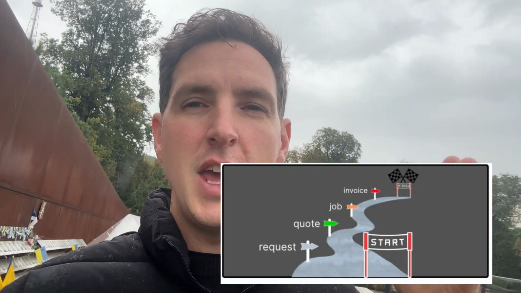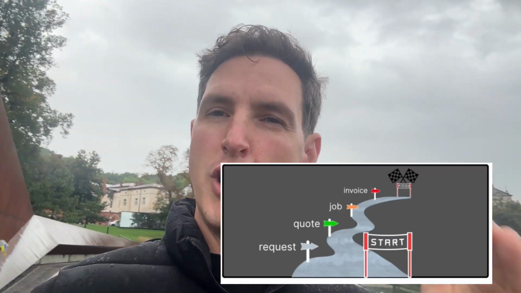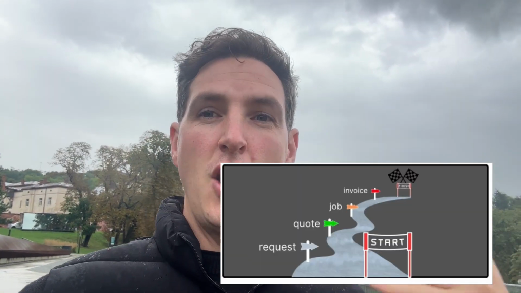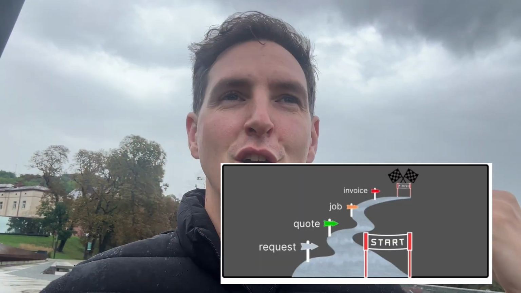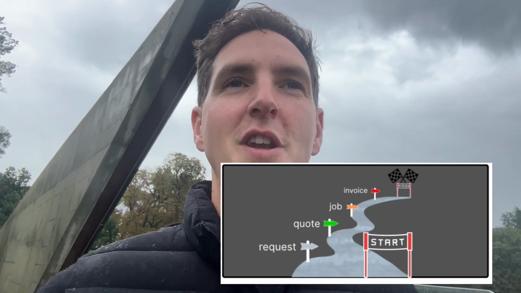The first concept to understand for Jobber is the concept of workflows. This is the whole backbone of Jobber. So what is a workflow? The way I like to think about it, it's like a path that you go down when you're dealing with all of your customers. Like running a race, you've got the start point and the end point, and along the way you've got 3 miles to go, 2 miles to go, 1 mile to go, and then you're at the finish line.